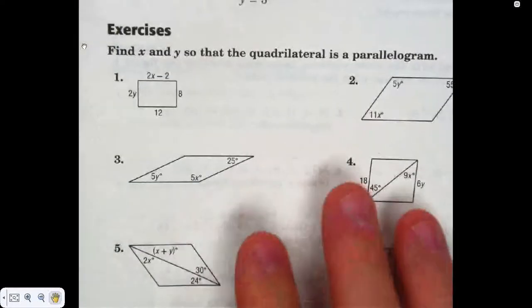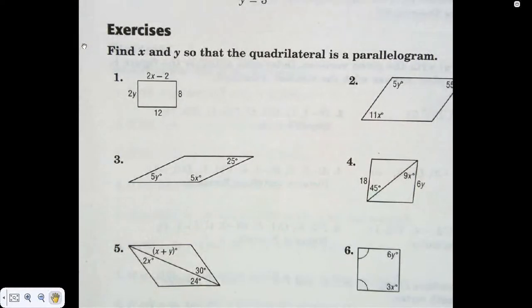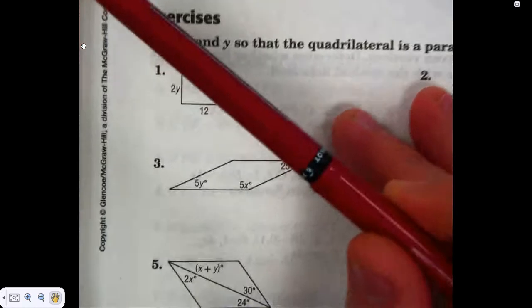What does it say here? Find x and y so that the quadrilateral is a parallelogram. So you have to pick one of those things that are true, and as a result, you ought to be able to create a valid equation, correct? Let's look at number 1.